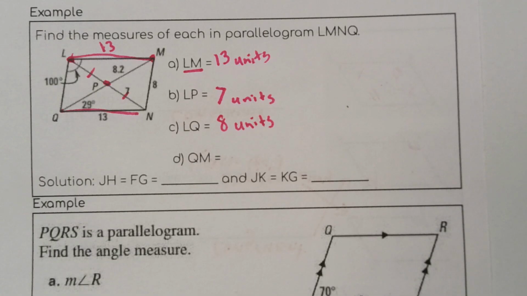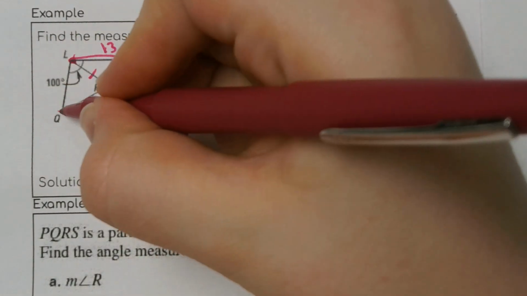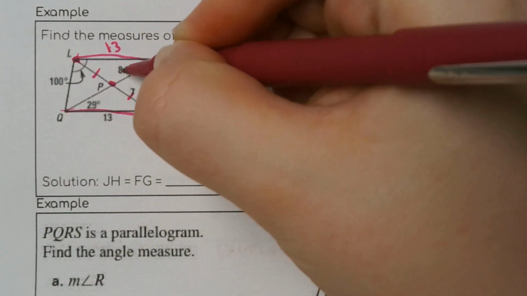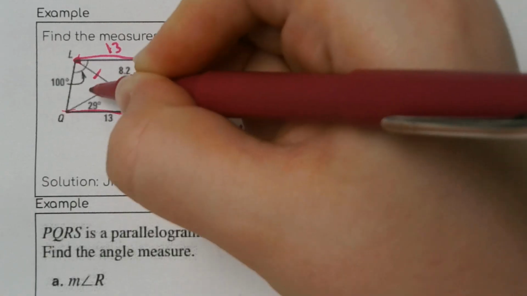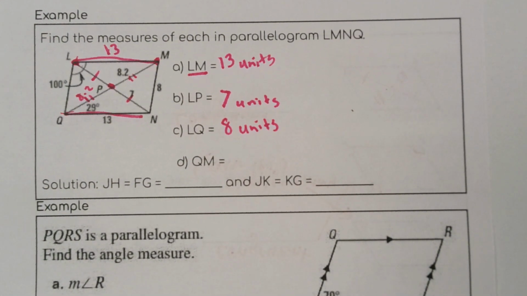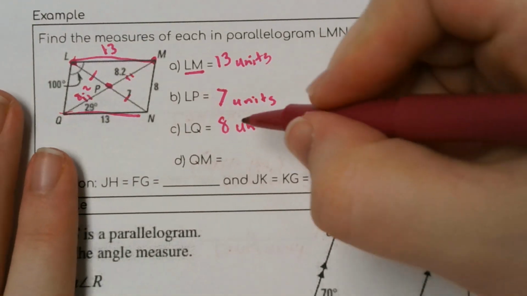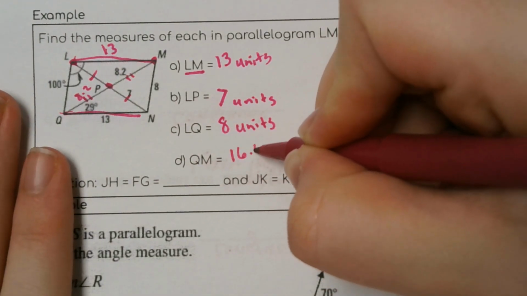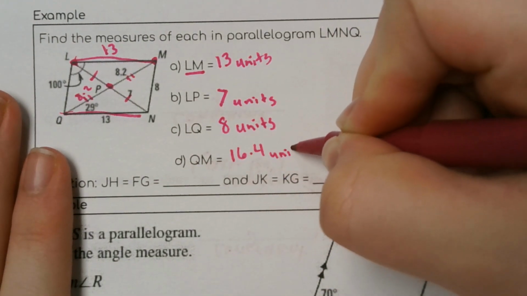And then lastly, we want to find QM, which is this total diagonal. If this half of the diagonal is 8.2, this would also be 8.2. So we would add those two together, which would be 16.4 units.